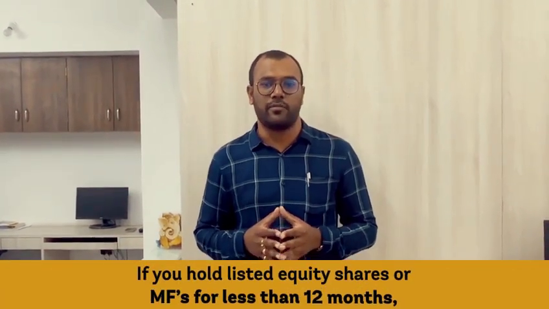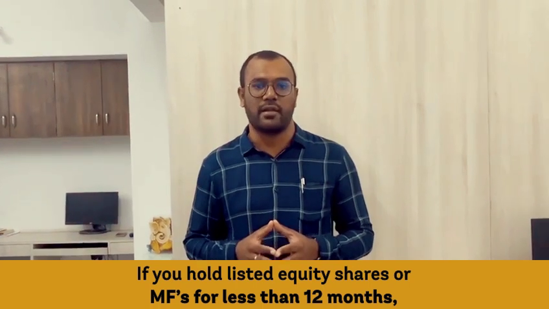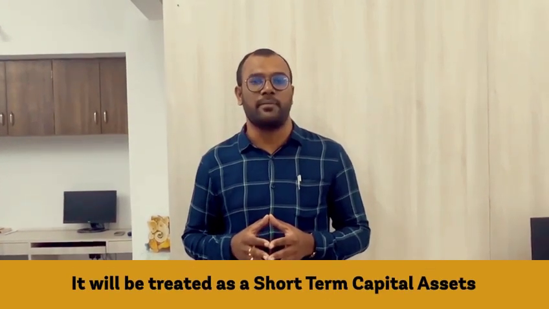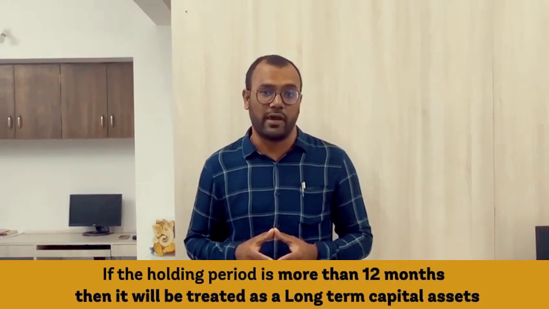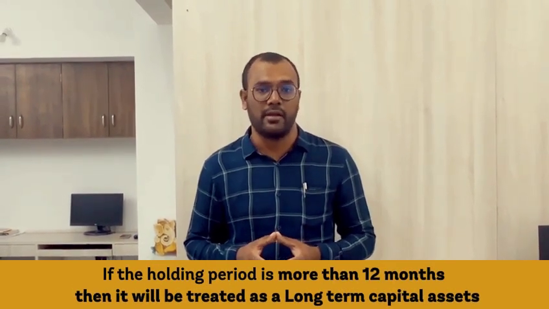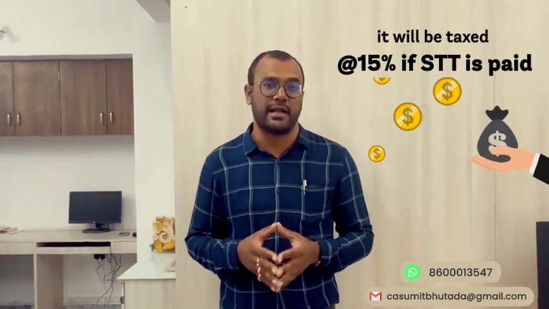So let's discuss about the equity instrument. If you hold listed equity shares or mutual funds for less than 12 months, then it will be treated as a short-term capital asset, and if the holding period is more than 12 months, then it will be a long-term capital asset. On sale of short-term capital asset, it will be a short-term capital gain and it will be taxed at the rate of 15% if securities transaction tax is paid.